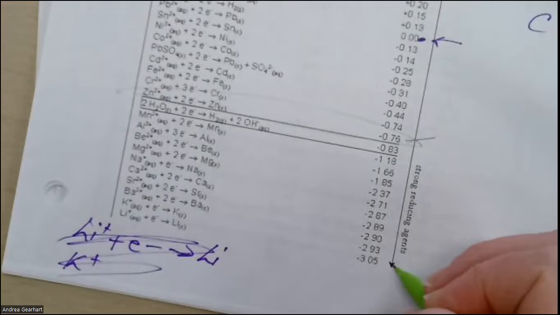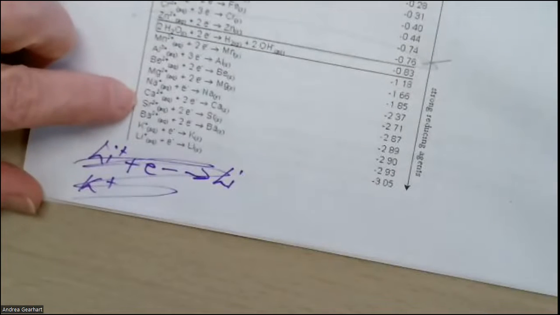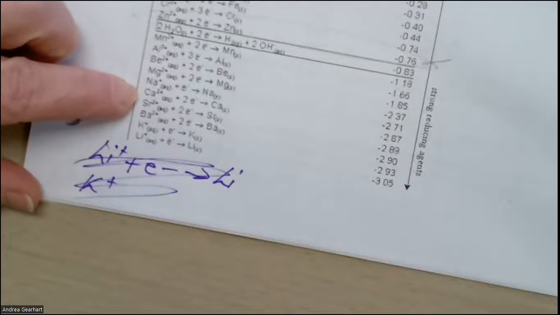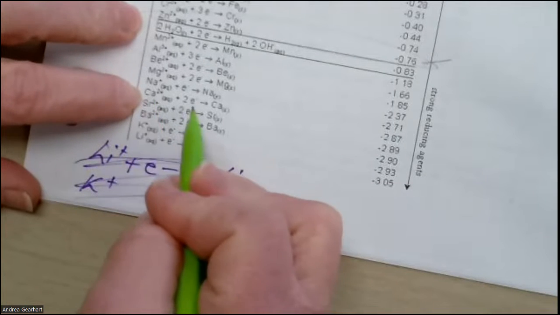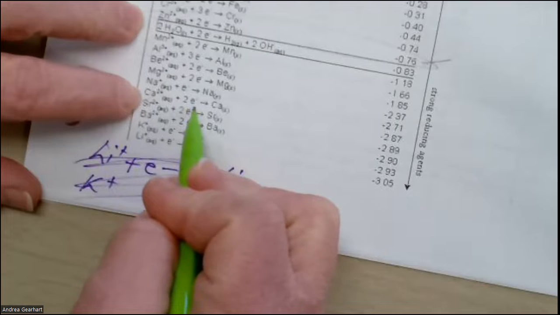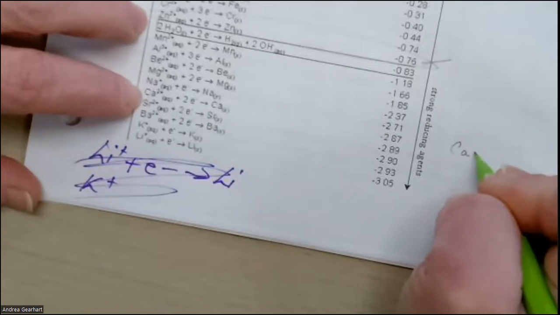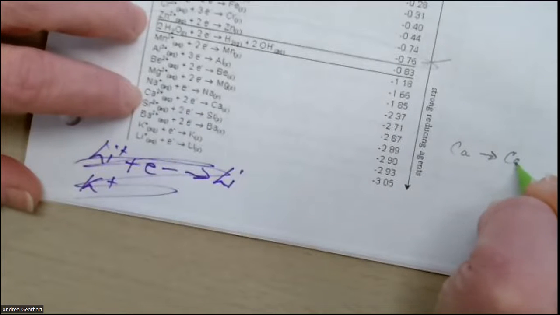Let's go with calcium. Well, what if instead of having the calcium +2 ion reduce, what if we would have calcium oxidize?